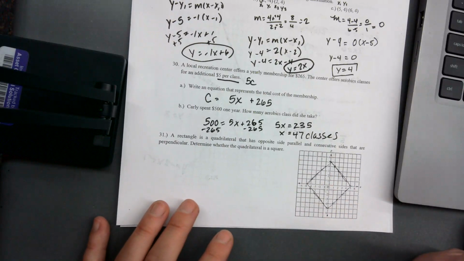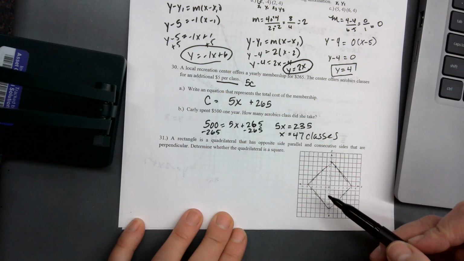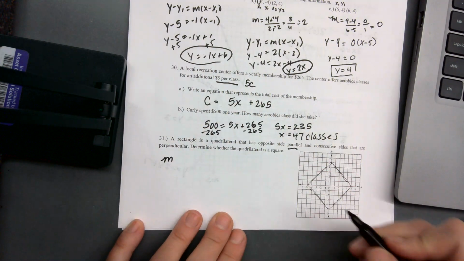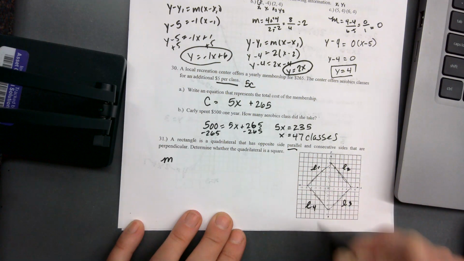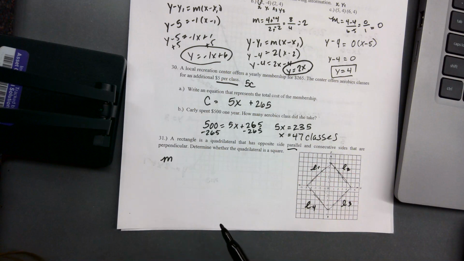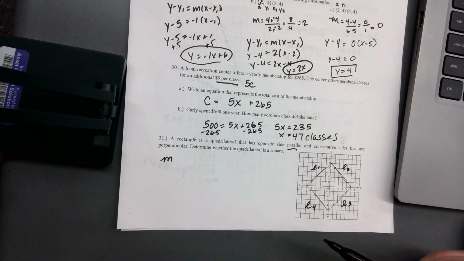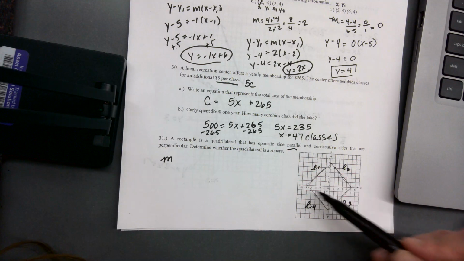Last one, it says a rectangle is a quadrilateral that has opposite sides parallel and consecutive sides that are perpendicular. When I see those words parallel and perpendicular, I'm thinking of slopes. So I'll call this line 1, line 2, line 3, and line 4. They want to determine if the quadrilateral is a square. To do such, you'd have to find the length of the sides, and the angles need to be perpendicular and parallel. So we'll just say it's a rectangle/square. All we really care about is if the angles make 90 degrees and then the opposite sides are parallel.